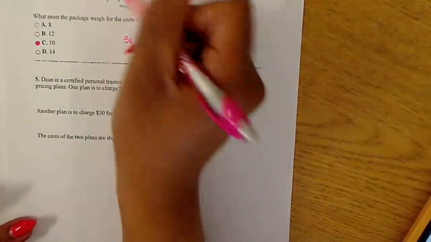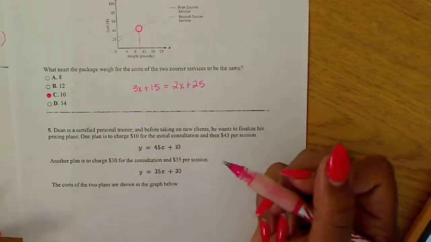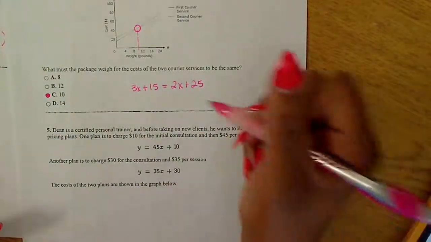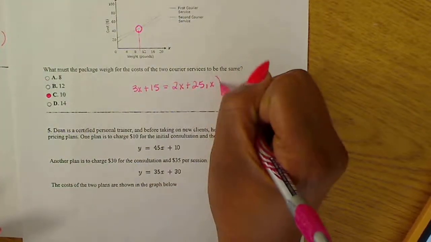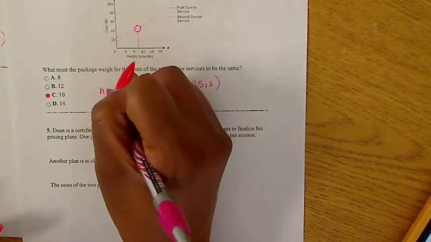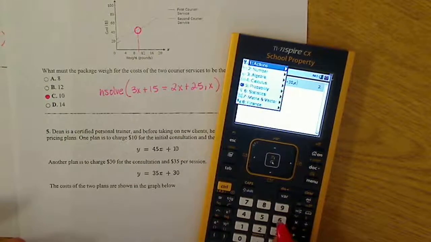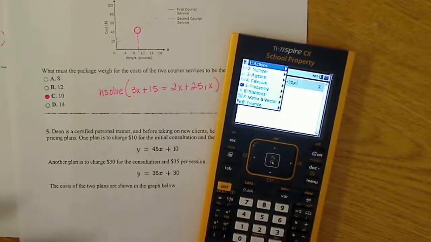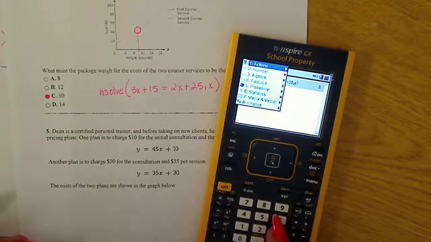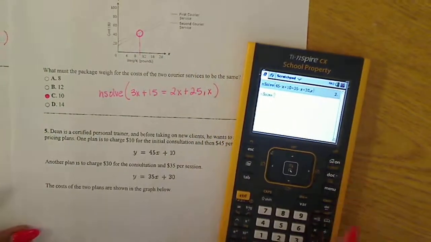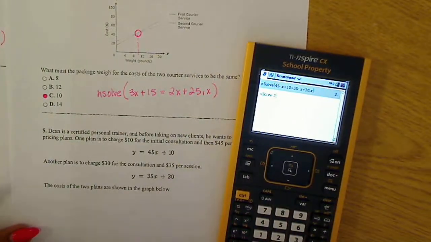Because that was also kind of difficult to see, I want to demonstrate the calculator method so that you don't have to feel uncomfortable, that you can have a concrete way of figuring it out. So menu 3-1, and just put that in your calculator.